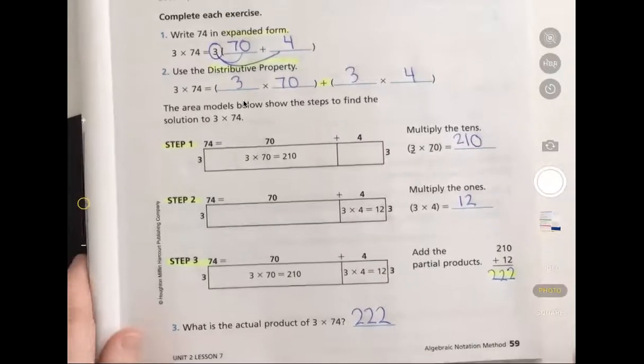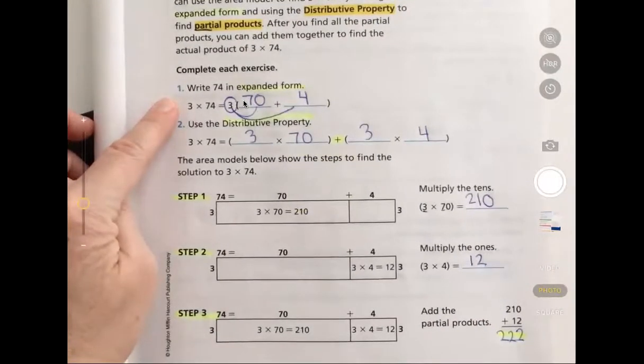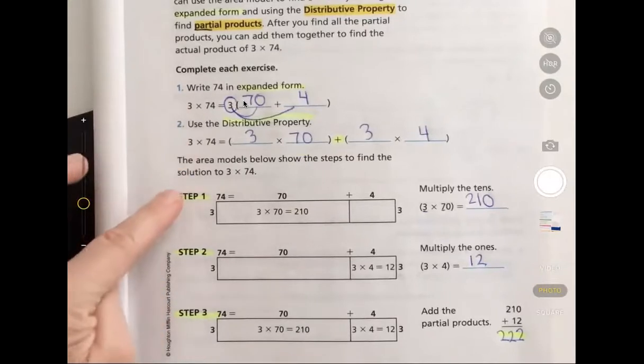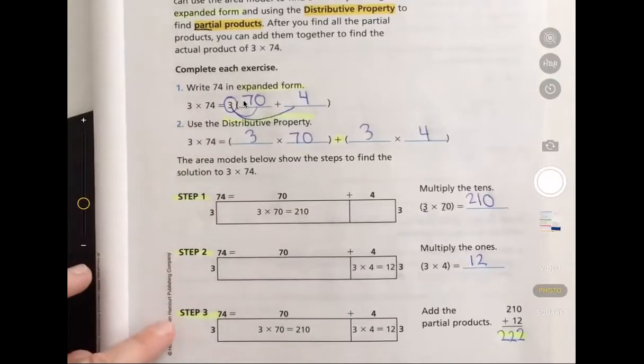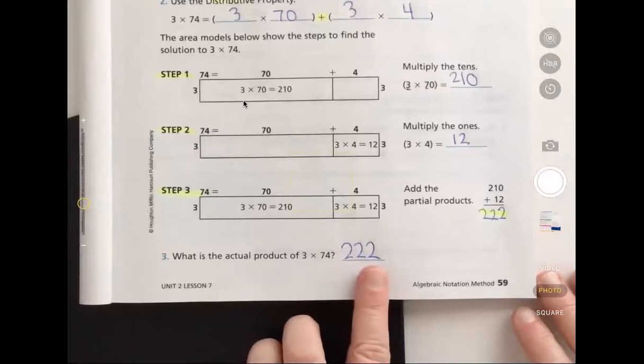So kind of a cool way to see it going from distributing it out, breaking it up into partial products, and then you can really see it using the area model and each section before we add it up to get our final product. Awesome. All right, let's look on the back side.